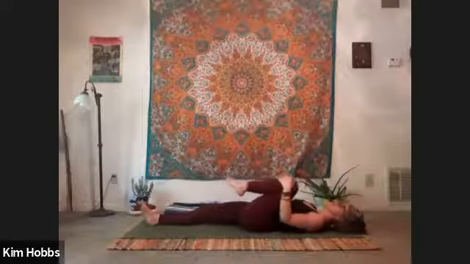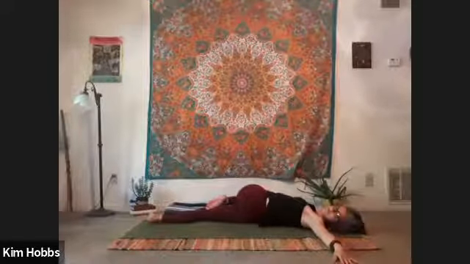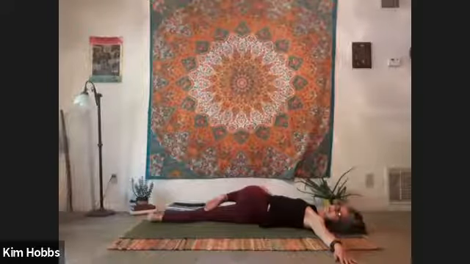And then hug that left knee into the chest. And once you make it there, take hold of the outer edge of the left knee, extend left arm out beside you. And on an exhale, just slowly pull the knee across the body for your twist. Keep that left shoulder planted. Maybe the gaze goes to the left.